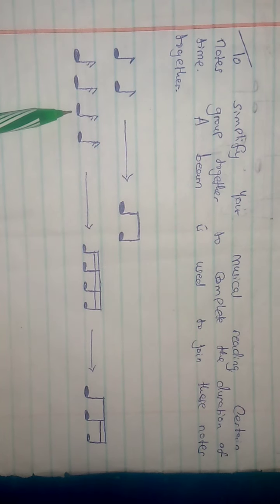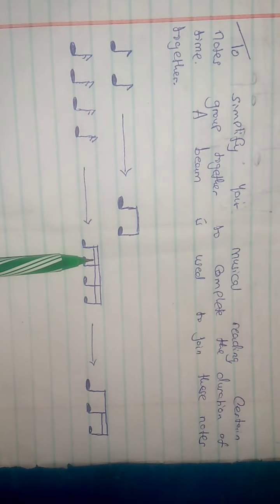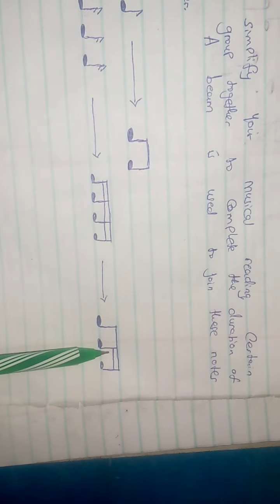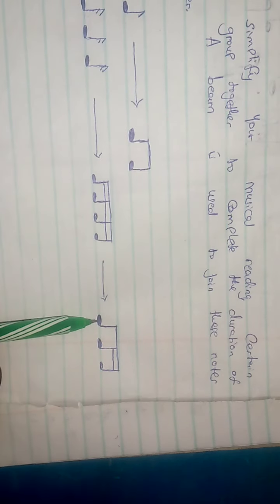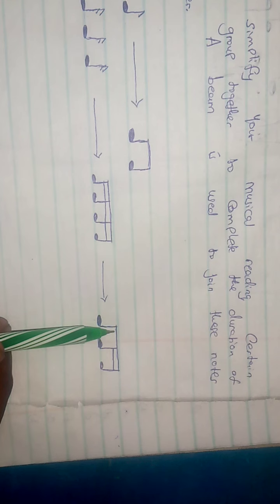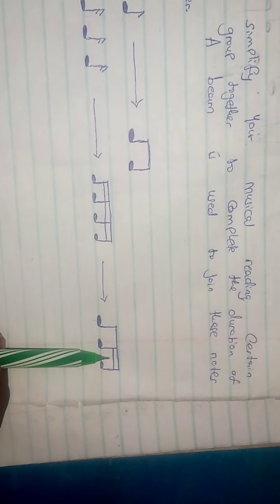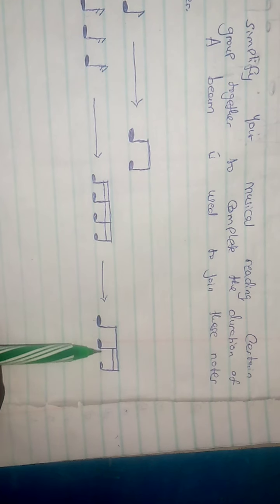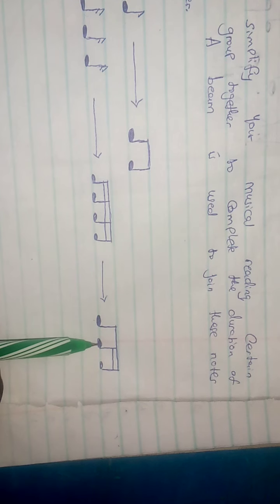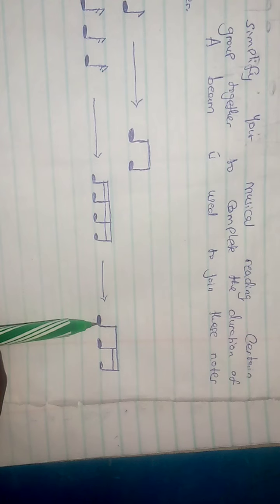To group together four semiquavers, we can use a double beam to mean there are four semiquavers, or use a single and double beam in which the single beamed note indicates a crotchet and the double beamed notes indicate two semiquavers, for we know two semiquavers make one quaver, and a quaver is made up of two semiquavers.